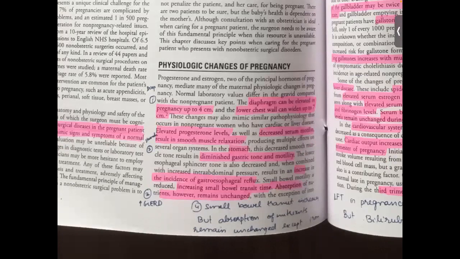Because of this, there is diminished gastric tone and gastric motility, and an increase in incidence of GERD, because even the esophageal sphincter tone will be reduced. With reduced tone, there will be increased GERD. Increase in small bowel transit time is all explained by the decrease in motilin.